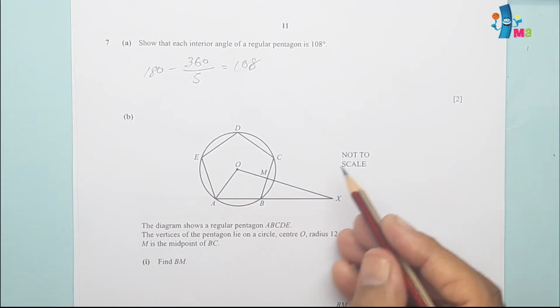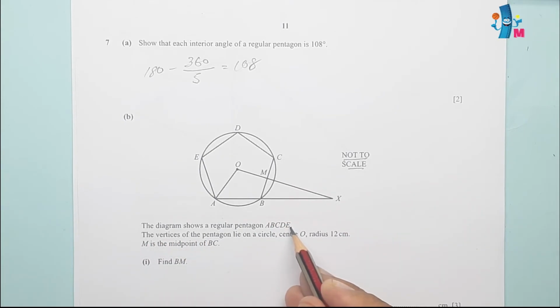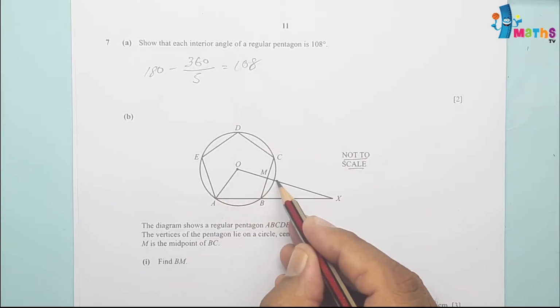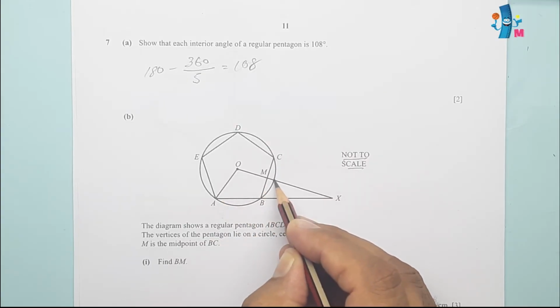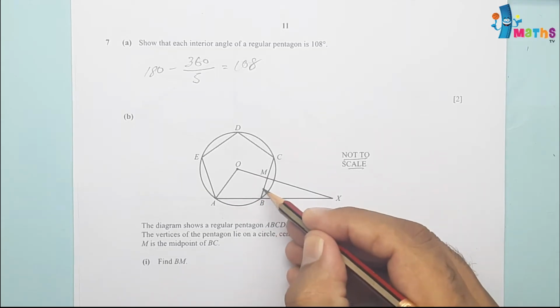This diagram is given, which is not to scale. So the diagram shows a regular pentagon ABCDE. The vertices of the pentagon lie on a circle, center O, radius is 12 centimeters. So this side is 12 centimeters. This one up to this is also 12 centimeters. Find BM. We have to find this BM.